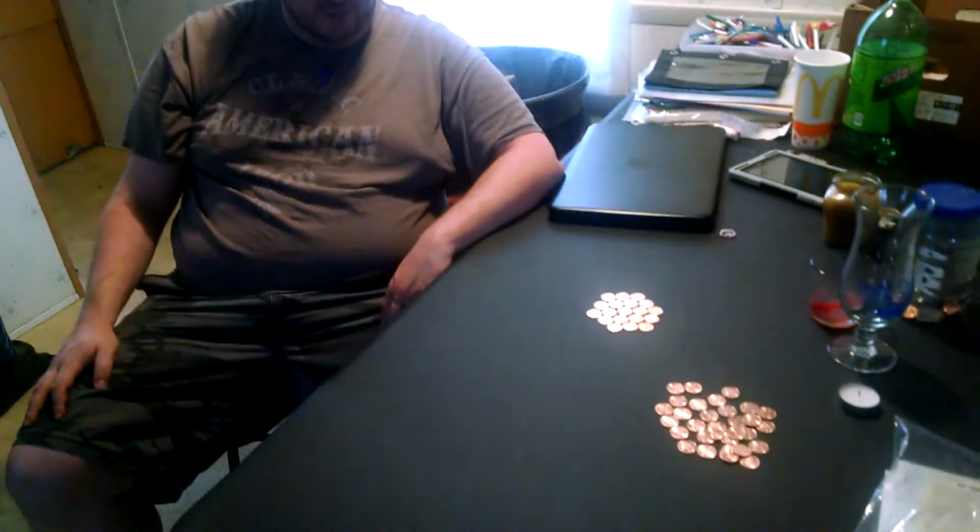But anyway, this is my penny lab. This is the best I could do with it. If there's a better way to do this, send me a YouTube video link or something. I'm kind of curious on this.